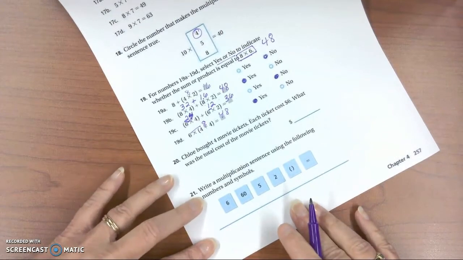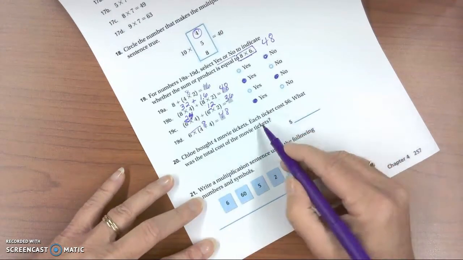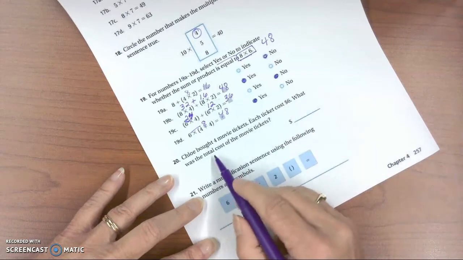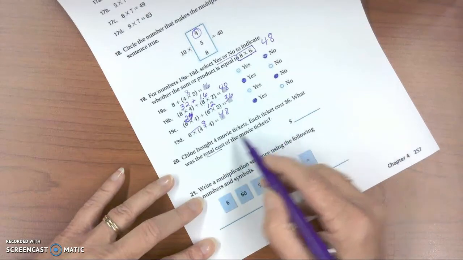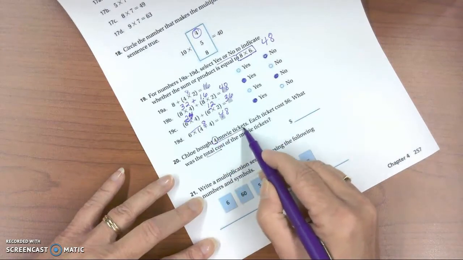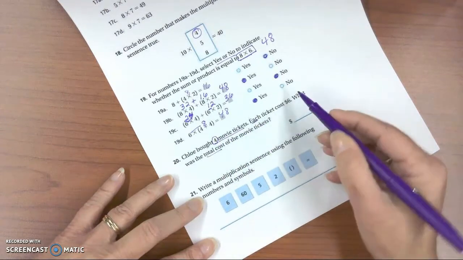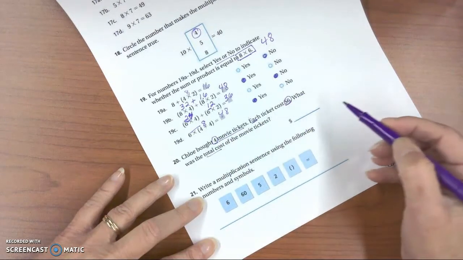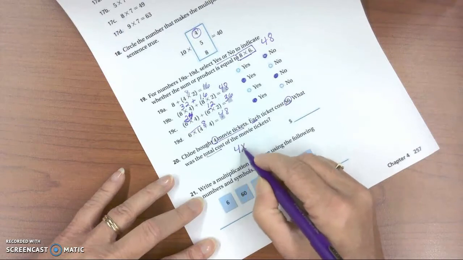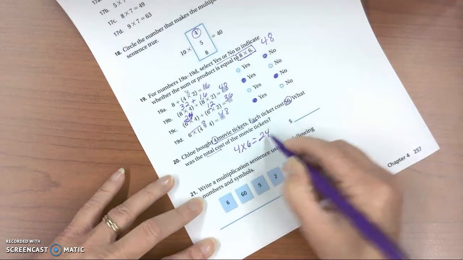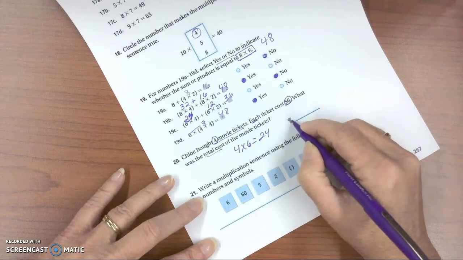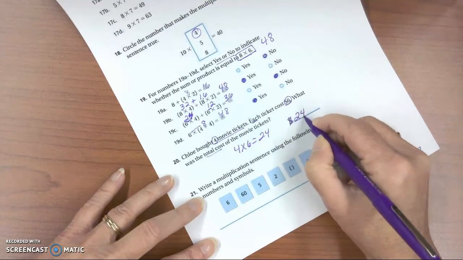Number 20. Chloe bought 4 movie tickets. Each ticket cost $6. What was the total cost of the movie tickets? So she bought 4 movie tickets. Each ticket cost $6. So 4 times 6 is 24. And it's not just 24. There's our dollar sign. It's $24.